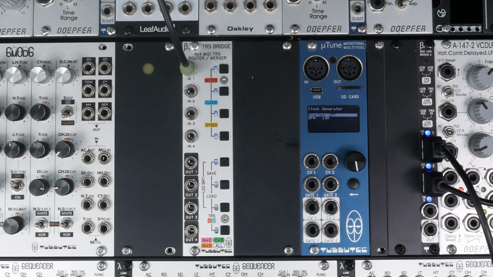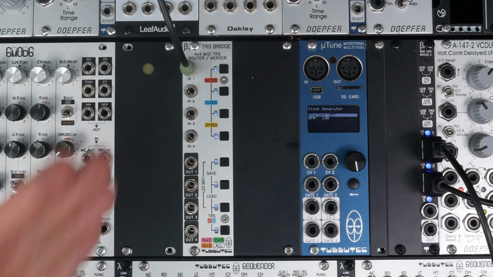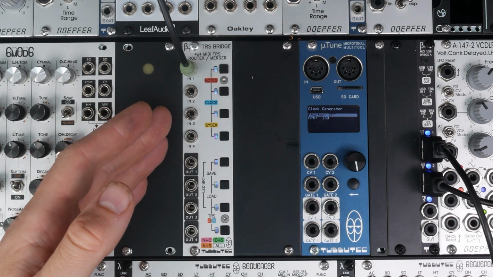Welcome to this video about TRS-Bridge. TRS-Bridge is a 4x4 MIDI router and merger.